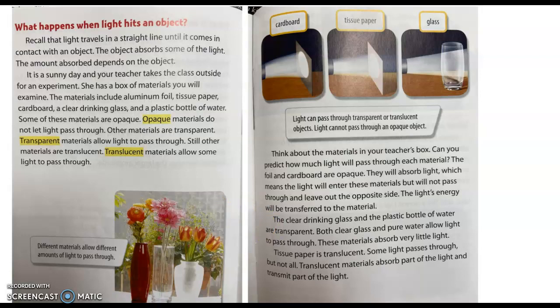The clear drinking glass and plastic bottle of water are transparent. Both clear glass and pure water allow light to pass through. These materials absorb very little light. Tissue paper is translucent. Some light passes through, but not all. Translucent materials absorb part of the light and transmit part of the light.